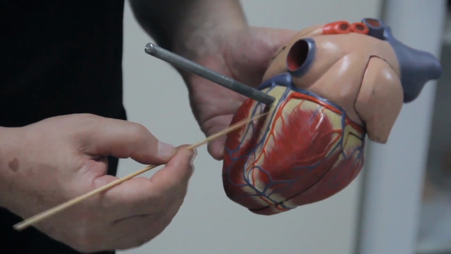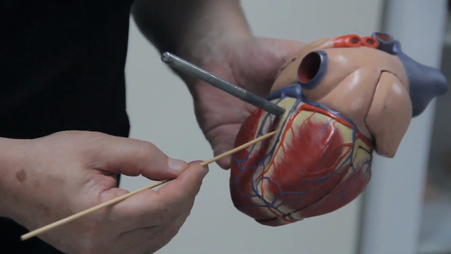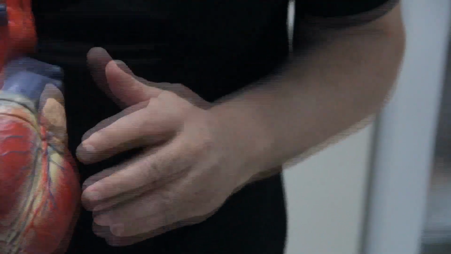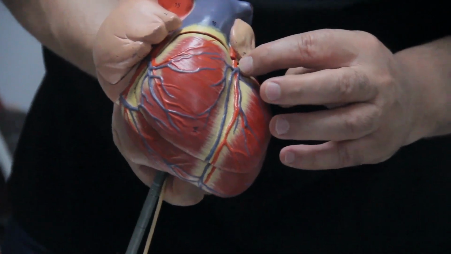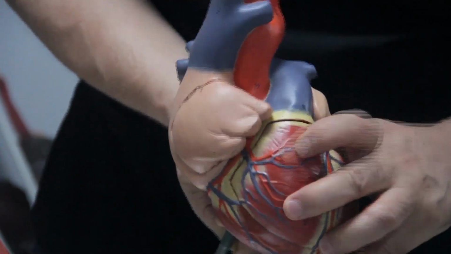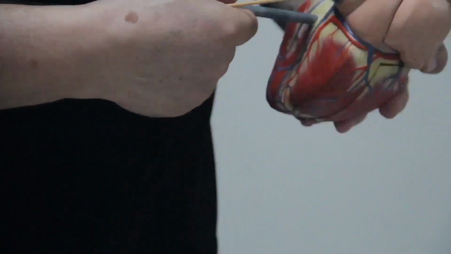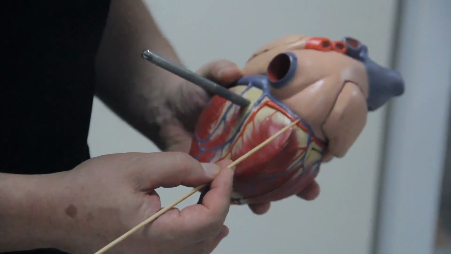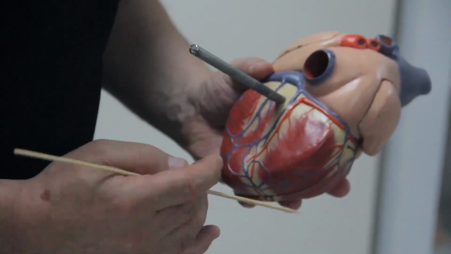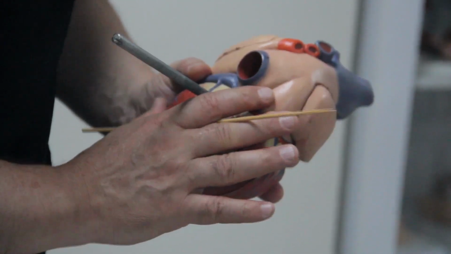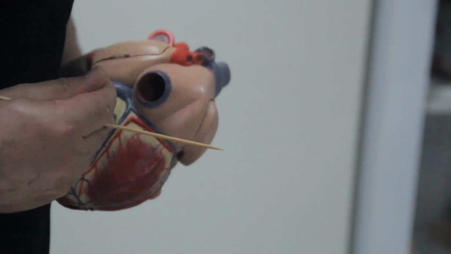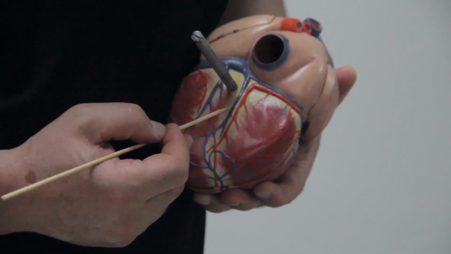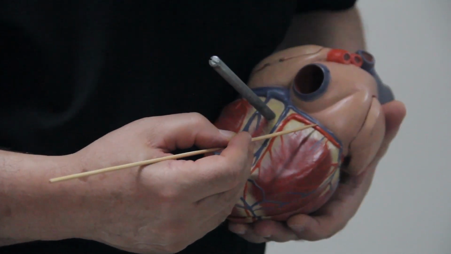So the posterior descending artery runs with the middle cardiac vein, vena cardiaca media. At the front, the anterior interventricular artery runs with the great cardiac vein. Again, at the back over here, we have the small cardiac. So small cardiac and middle cardiac, we see these two together at the back, at the diaphragmatic surface, vena cardiaca media and vena cardiaca parva.